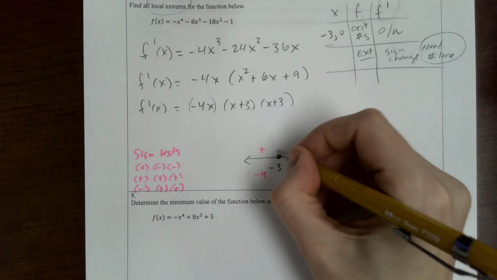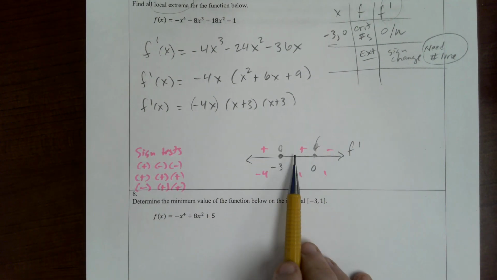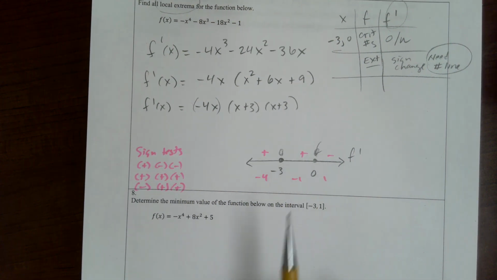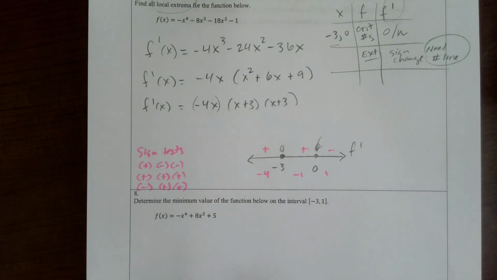Oh, and by the way, I probably should have put zeros. I see some people do that. They'll put zeros above, or U's, depending on if they got these values from f prime being 0 or undefined. I forget to do that a lot. You wouldn't get points off if you didn't do it.